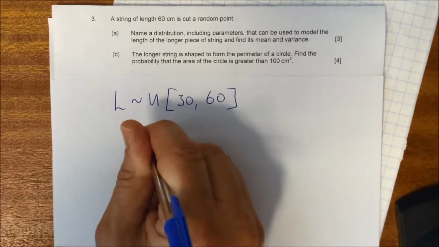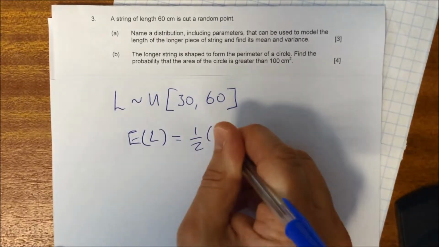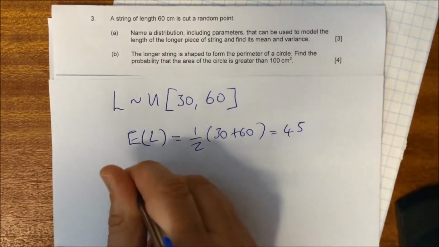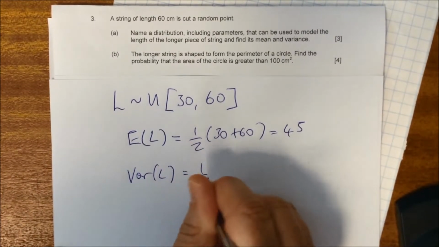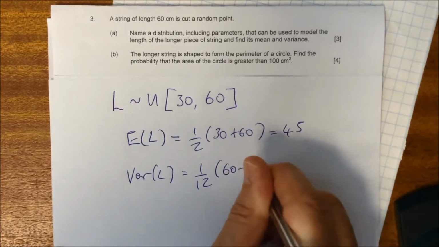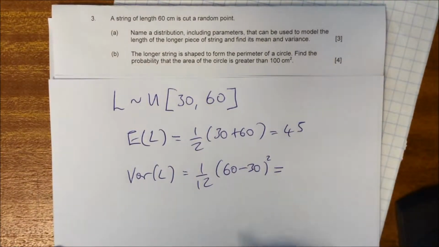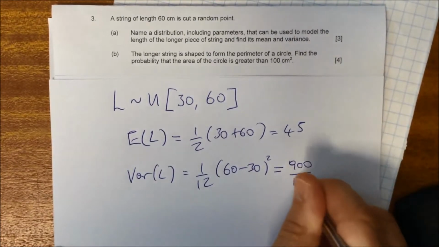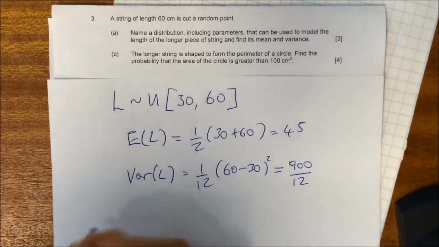And as we've seen earlier, the mean of L, E of L, is equal to a half of the two added together, so it's going to be 45. And the variance of L is going to be 1/12 (60 minus 30) squared, which we just work out to give us 900 over 12. I'm just going to leave it like that because I don't really need it.